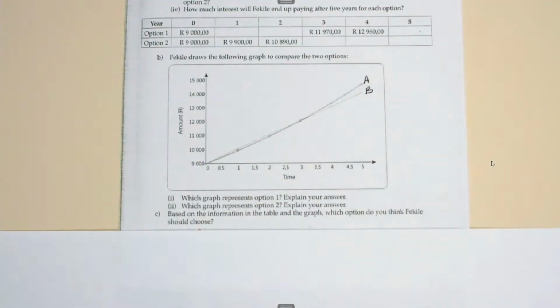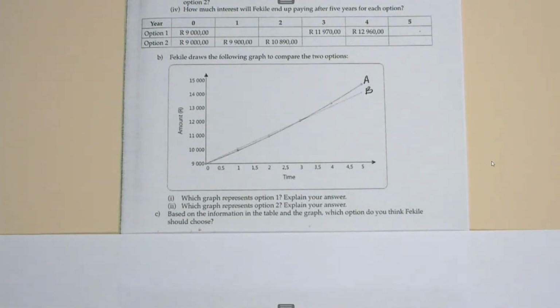Based on the information in the table and the graph, which option do you think Fikile should choose? Because now Fikile is going to take the loan and borrow money from the bank so that she can be able to pay her fees. So we will see that Fikile has to compare, because remember, in mathematical literacy, we need to compare which one is the best buy, which one is the cheapest option, which one is the option that is the lowest. So when we look at the two options, we see that Fikile will be able to choose option 1.